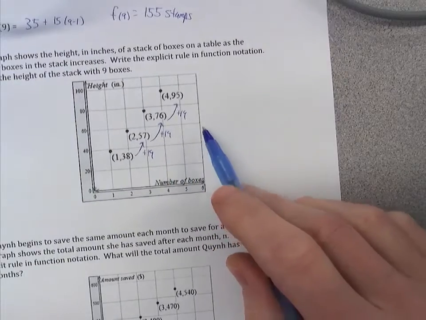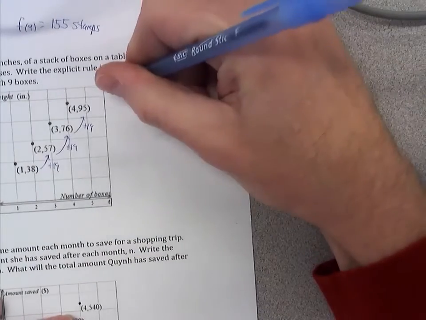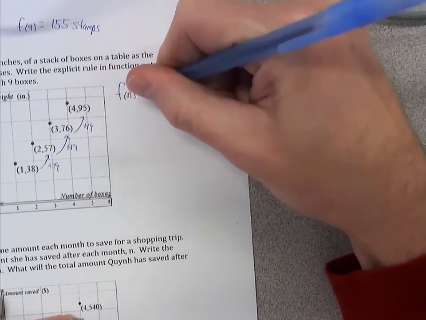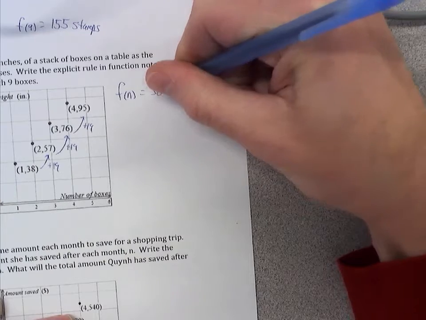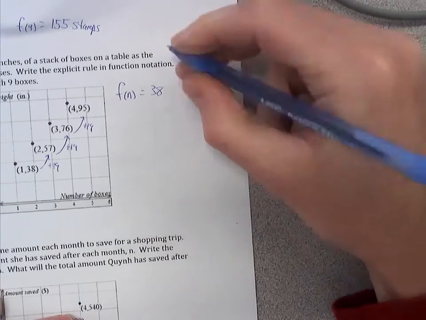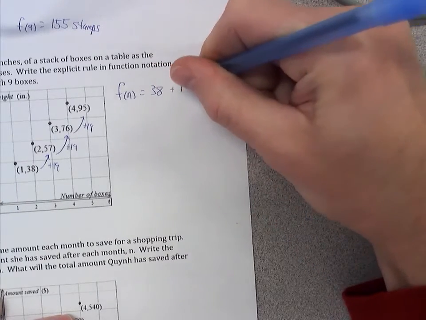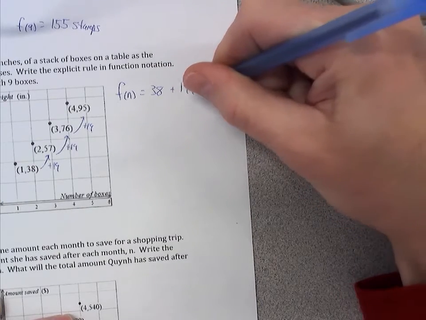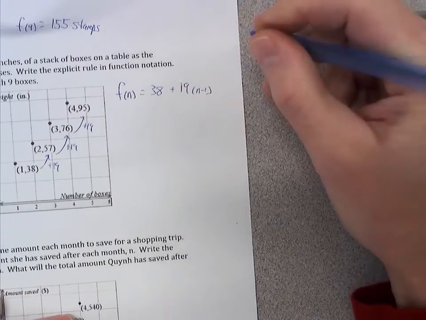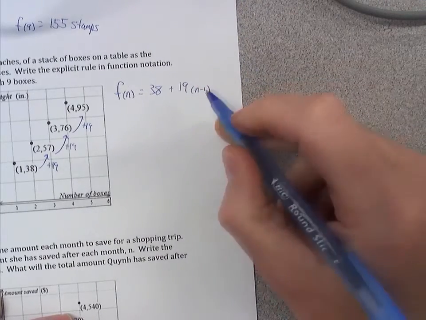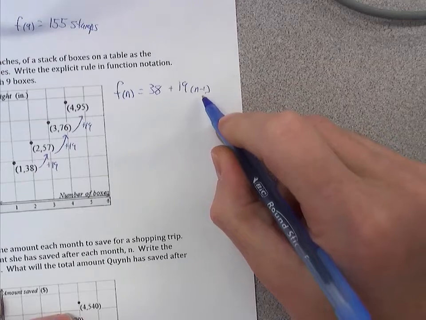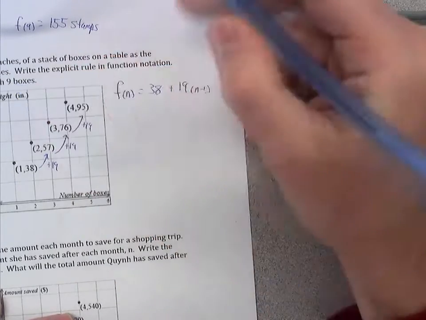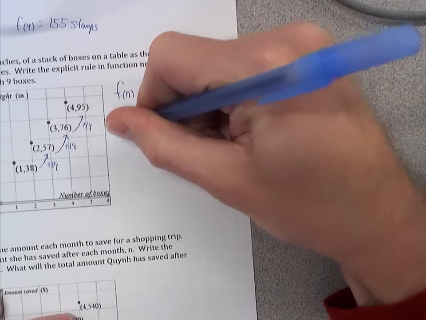So if we want to write a function, f of n should equal our beginning amount, 38 inches, plus 19 inches each and every time, times n minus 1 boxes. And so now this will give us the height of the boxes regardless of how many boxes we have. And so then it wants to know how big will the stack be if we have 9 boxes.